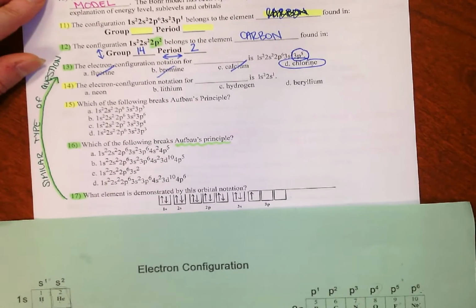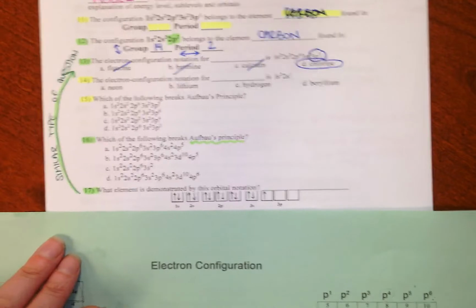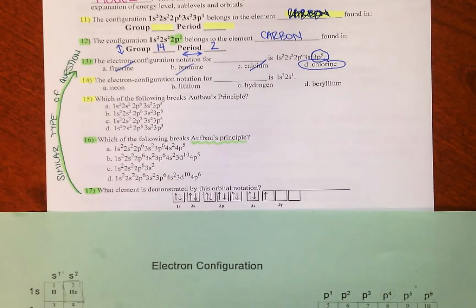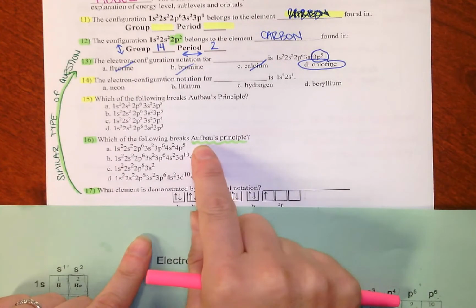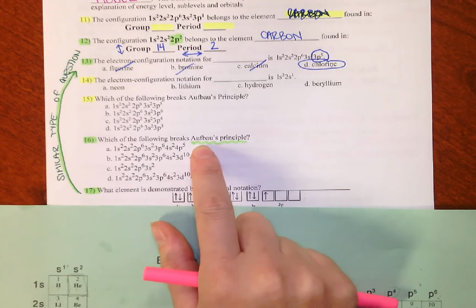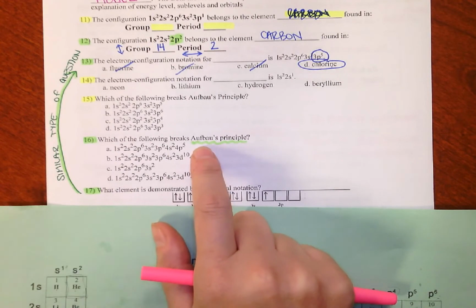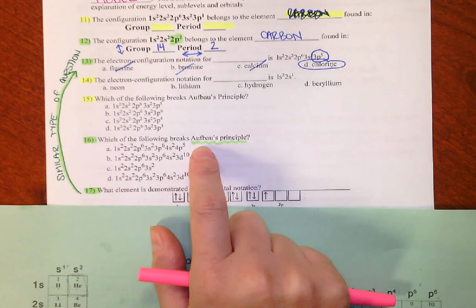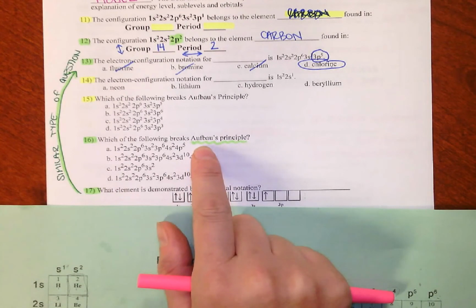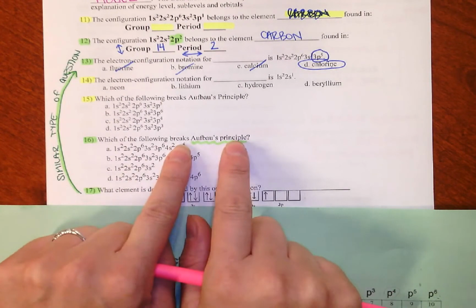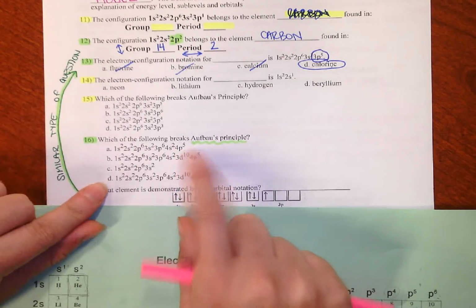Okay, we're going to look at 16 and 17. A couple things that are a little bit nasty about number 16. Excuse me. I had someone pronounce this Aruba this year. True story. Cracks me up. It's Aufbau's principle. You do not need to know that Aufbau's principle says electrons fill up from low to high energy, but you just need to know that it's breaking a rule. Which of the following is incorrect? Which of the following is breaking some kind of rule?